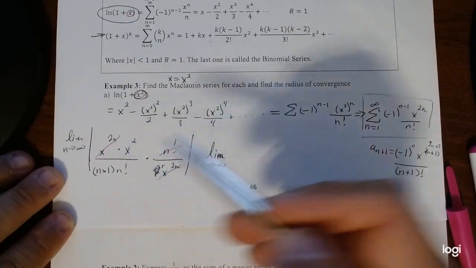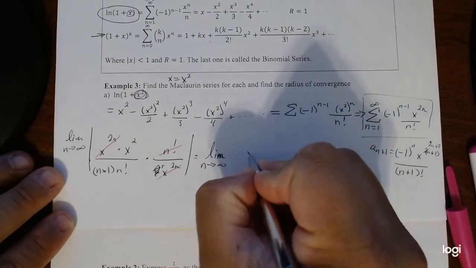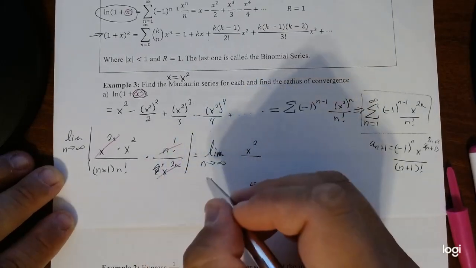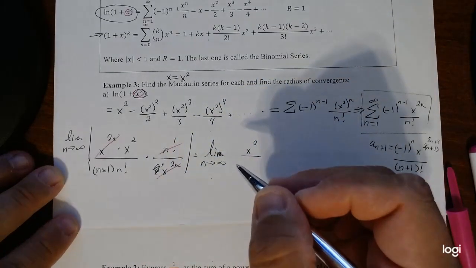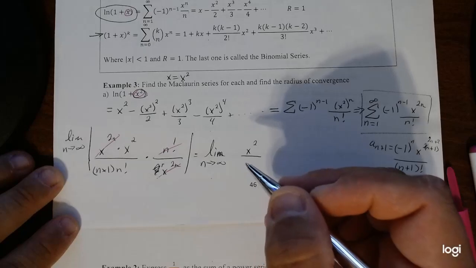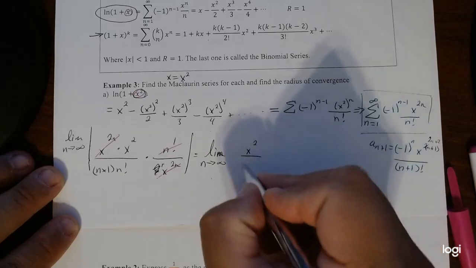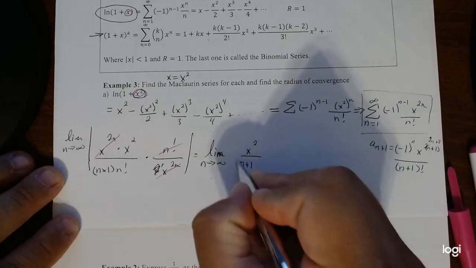And this is just x squared, so x squared is always positive, so just x squared over. And the only thing we have, n plus 1.